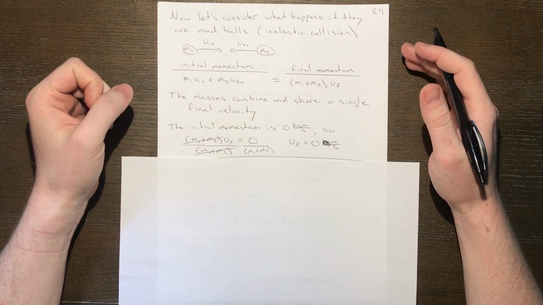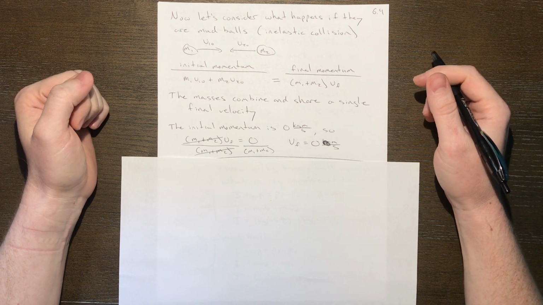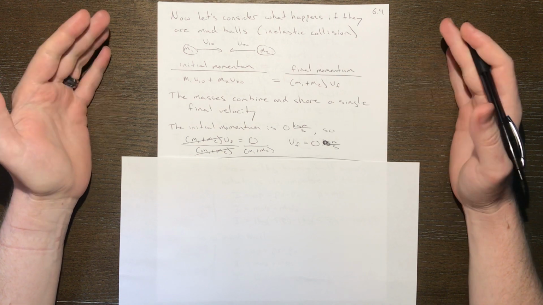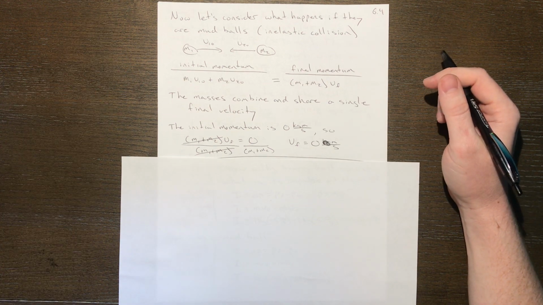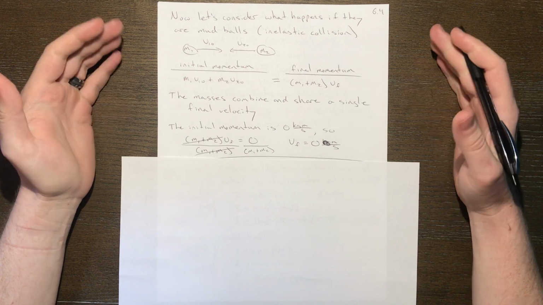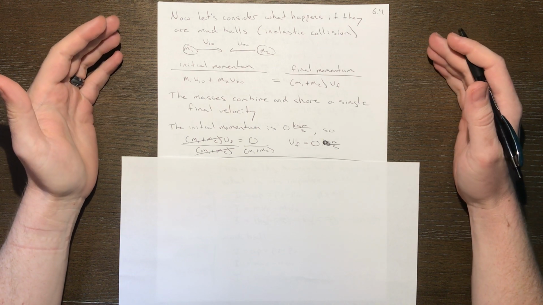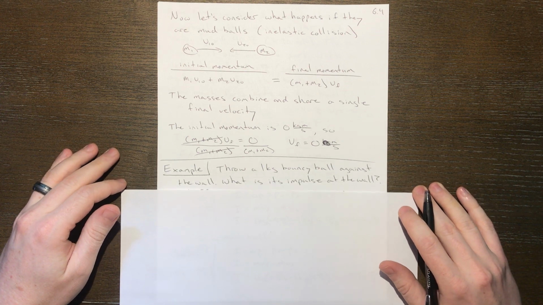We're going to throw a ball at a wall, and it will either bounce, an elastic collision, or it will stick, an inelastic collision. And what we're going to look at is the change in the ball's momentum as it hits the wall. That change in momentum is called impulse. So let's look at our example.